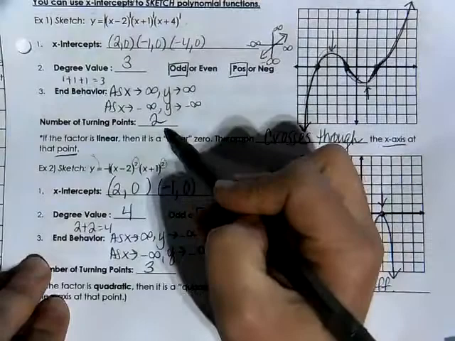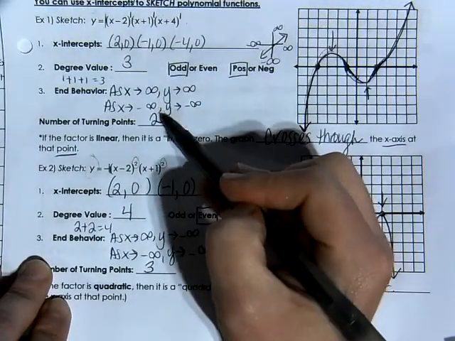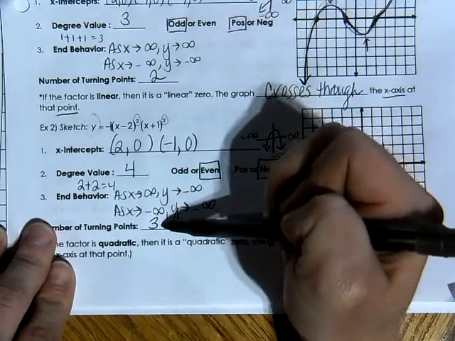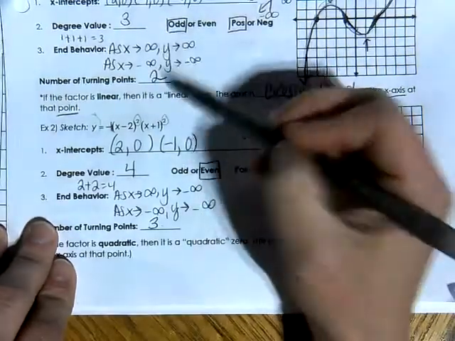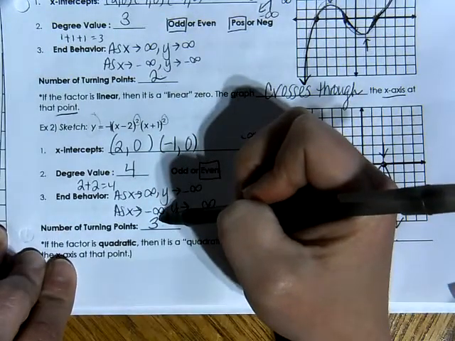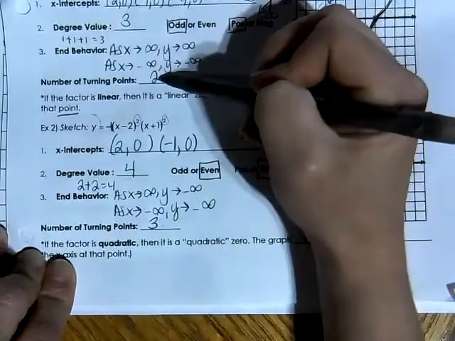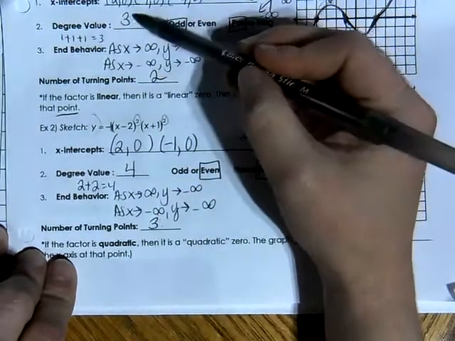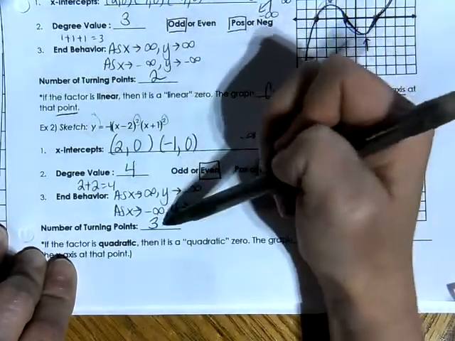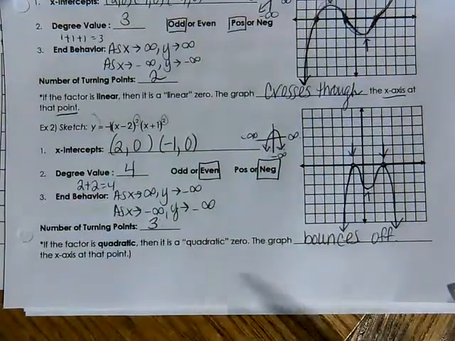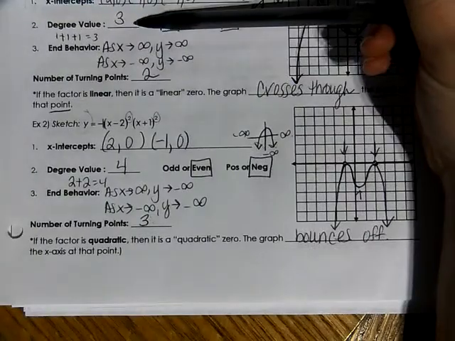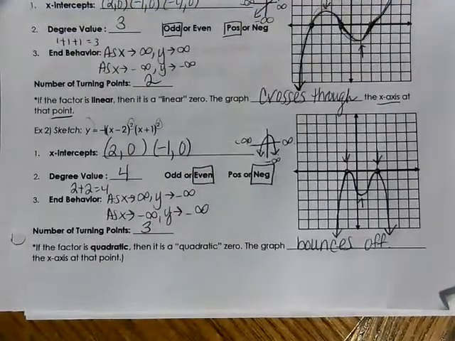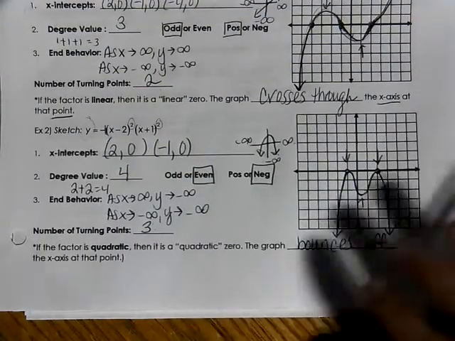This one we had 2 turning points, and look at that. Our degree was 3, and it had 2 turning points. This one had a degree of 4, and we had 3 turning points. Now there's a relationship here between degree and turning points. Do you see it? How do you go from 3 to 2 and 4 to 3? Well, you subtract 1. 3 minus 1 is 2. 4 minus 1 is 3. So the maximum number of turning points is going to be your degree value minus 1. Your degree value minus 1 represents the maximum number of turning points that a function could have.